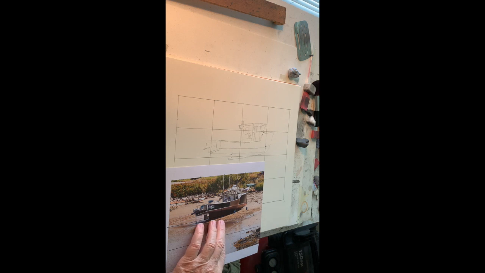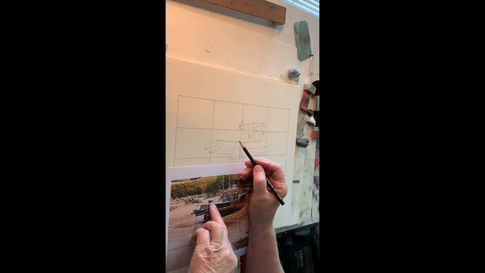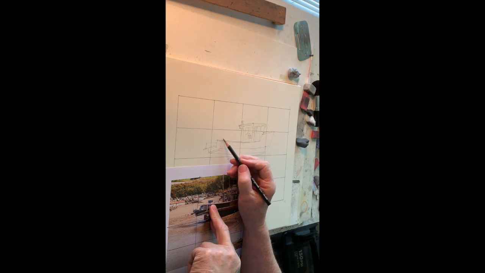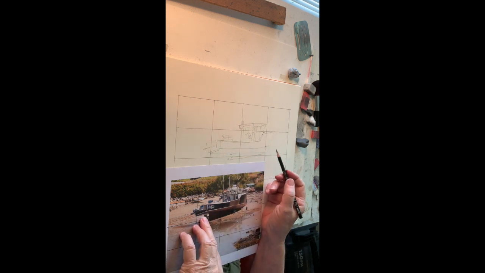Now, what else have we got here? We've got some lobster traps, crab traps, or some of the fishing gear. I don't know, that's not really the traps there. Okay, we just indicate those.